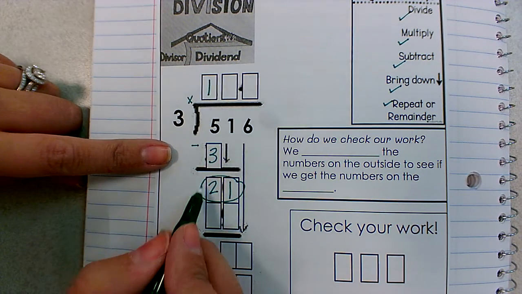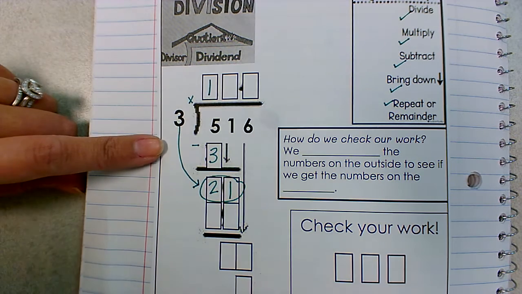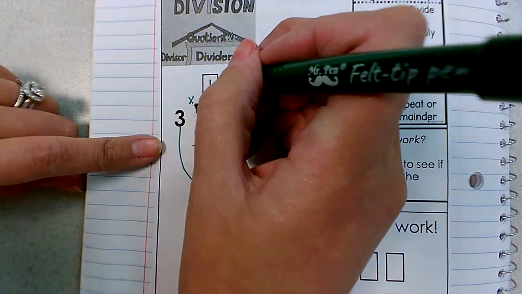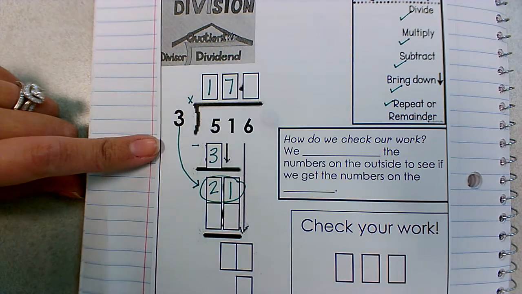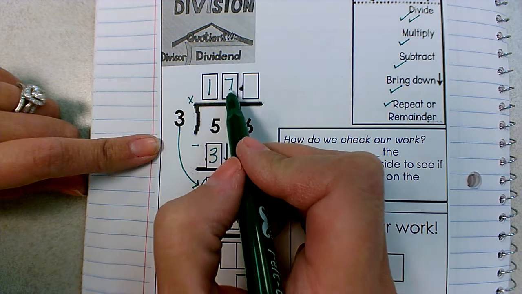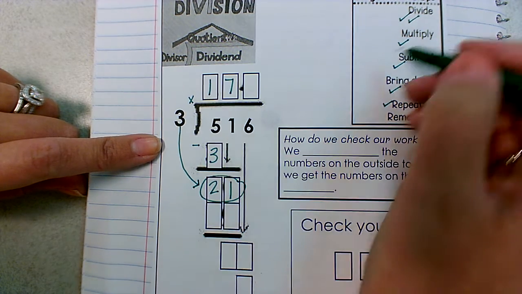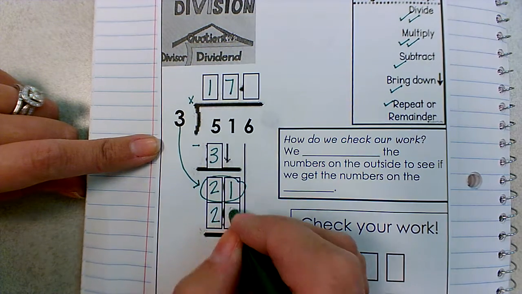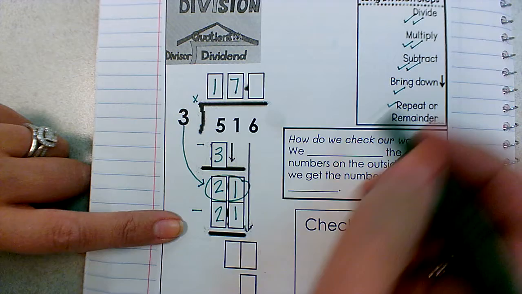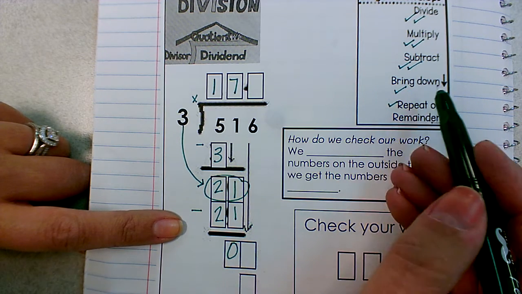So that means I have 21 items. I'm going to put them into my 3 groups. How many could I fit in my 3 groups? If you said 7, you are correct, and that goes on top. So I have 7, that's my divide. Now I do 7 times 3. Remember, I just do the 1 digit I write. 7 times 3, this is my multiply, is 21. Now I can subtract. 21 minus 21 equals 0. That's my subtract step.